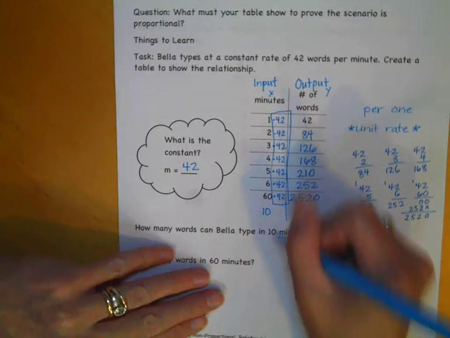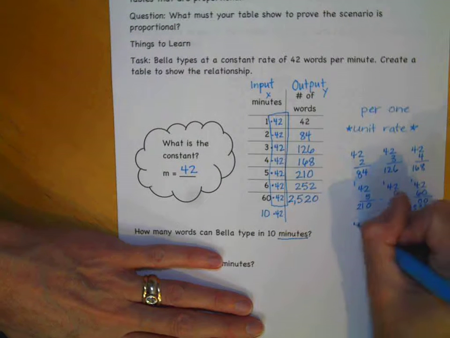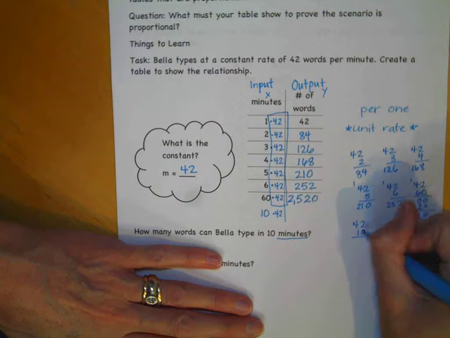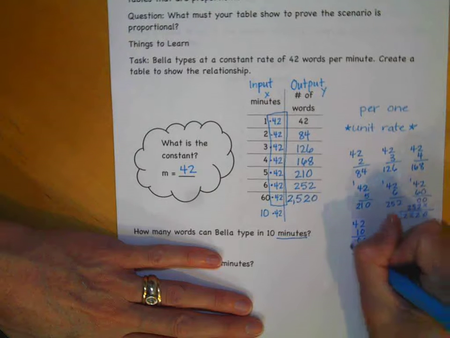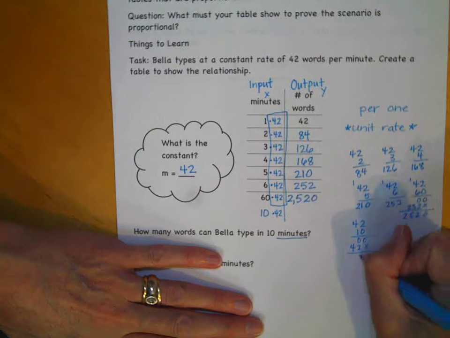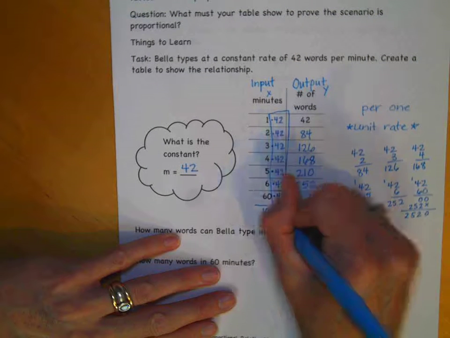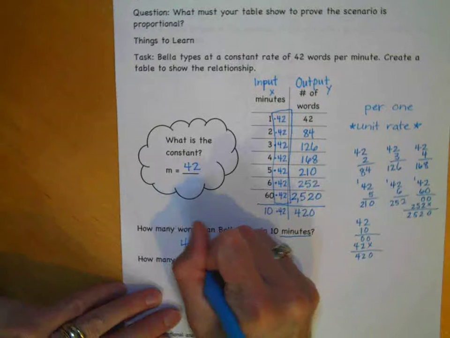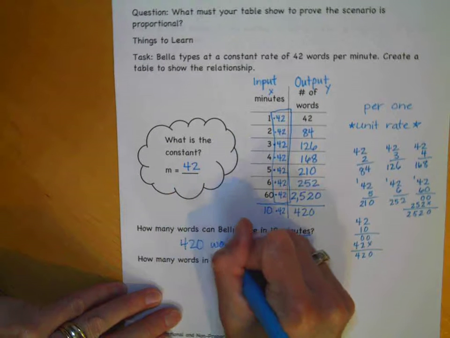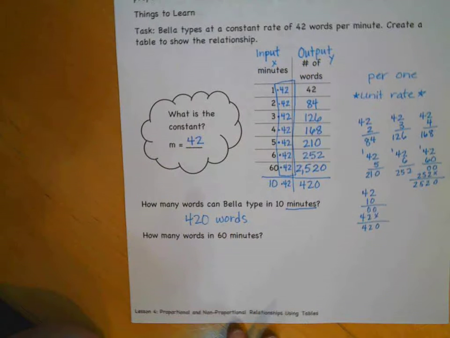So what was our rule that we had to do? Multiply by 42. So there you go. And now I'm going to come over here where I can show my work. So 42 times 10, 0 times 2, 0 times 4, placeholder, 1 times 2, 1 times 4, and then I add those together, and I get 420. So in 10 minutes, she can type 420 words. So right here, we're going to write 420 words.